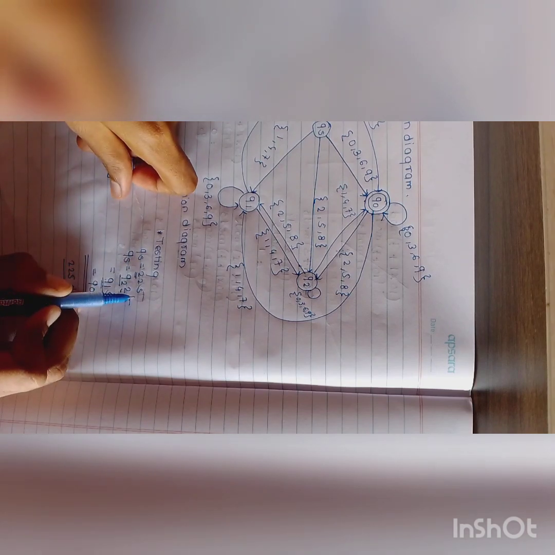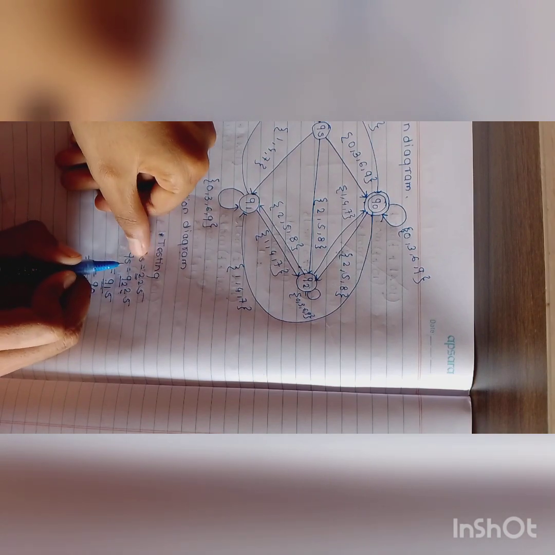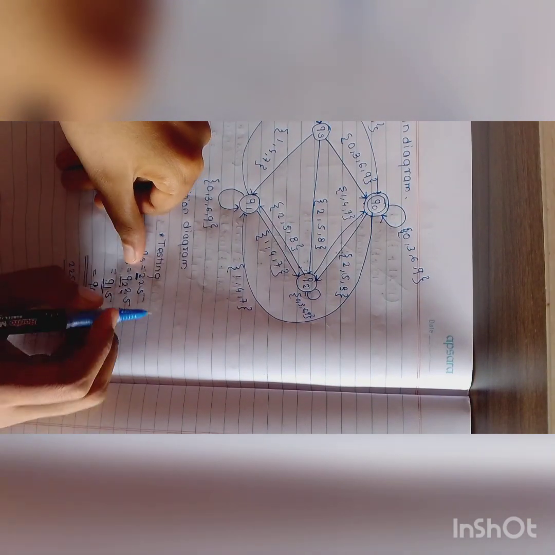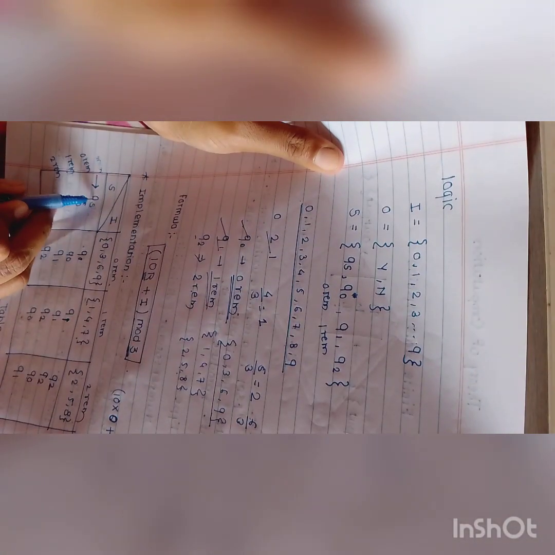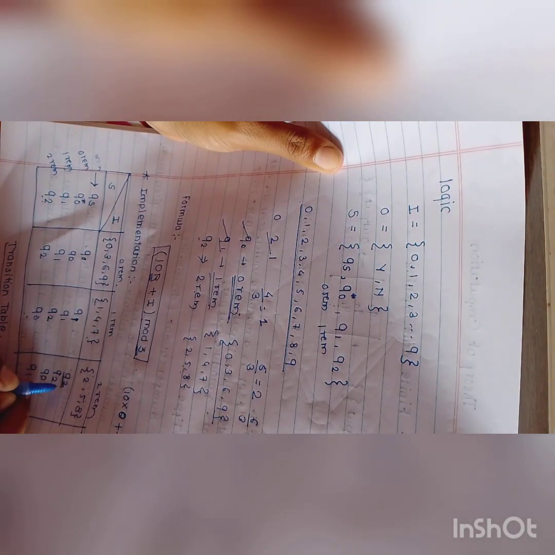In the testing we take any number, so we take the number 2 to 5. First we check 2 in qs. 2 produces state q2.